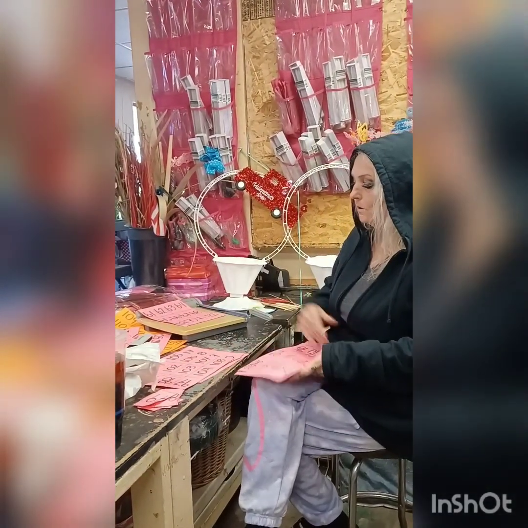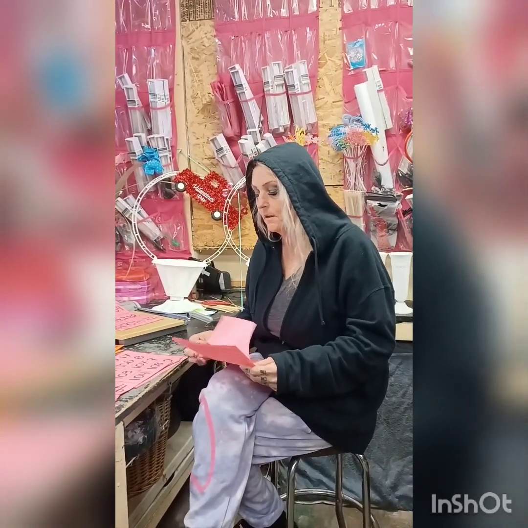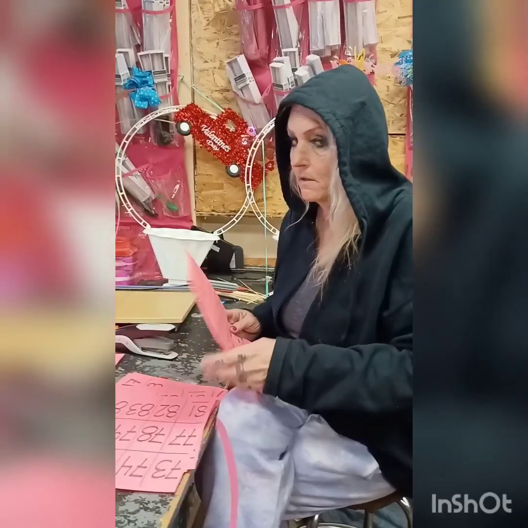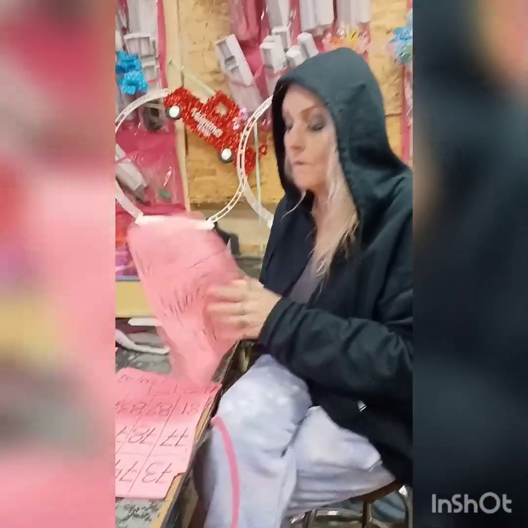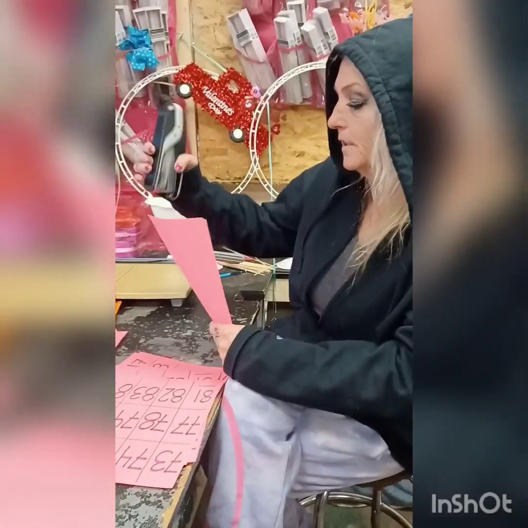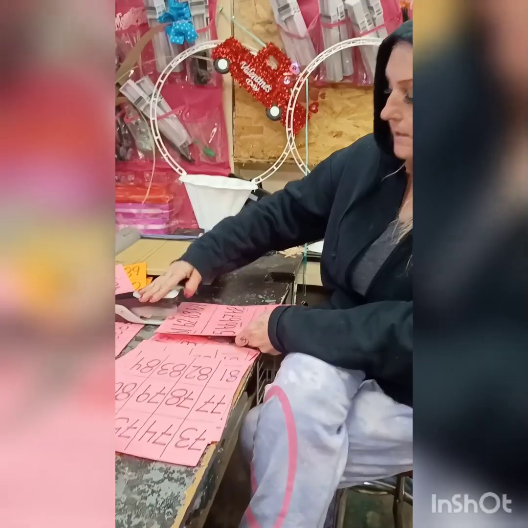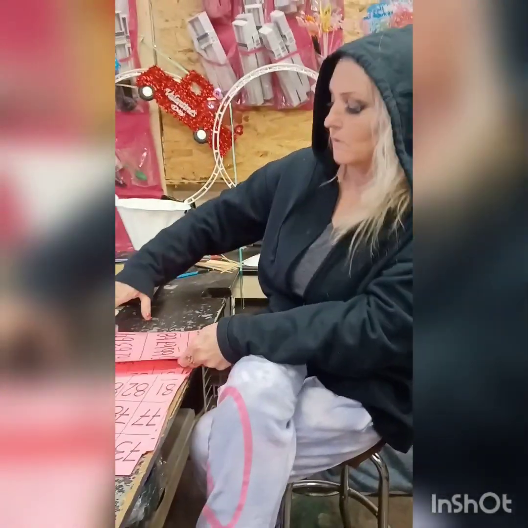But yeah, and then we'll show you how we make the tags and do all that. Now, okay, so we are making numbers. This is how we're going to tag arrangements here for the holiday. We only do this on the holiday. We don't do this throughout the year.